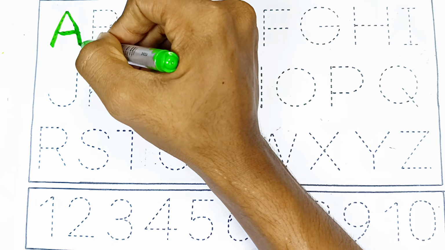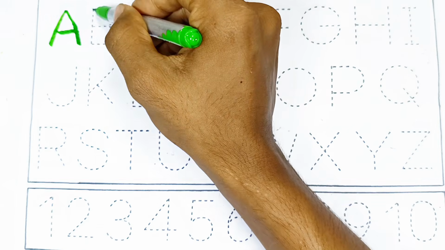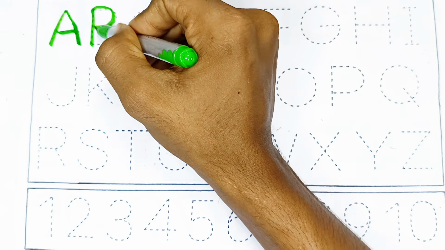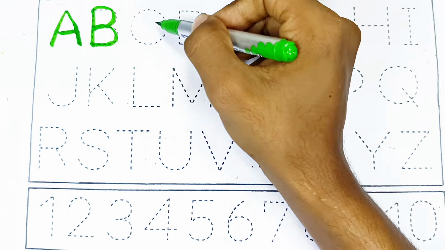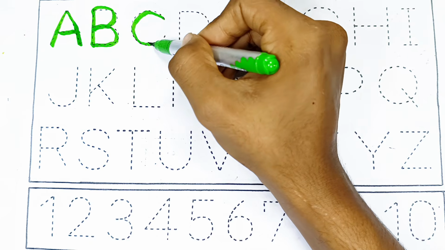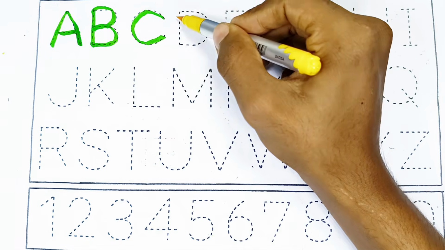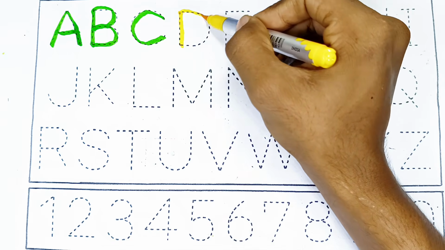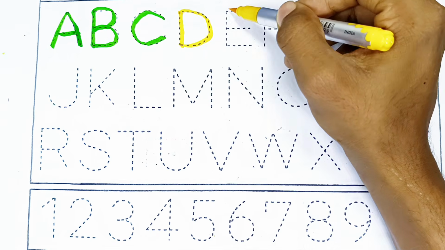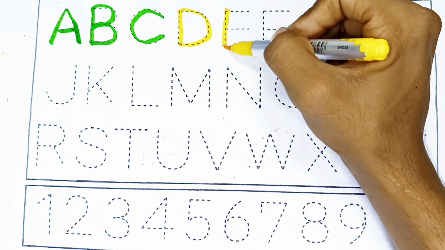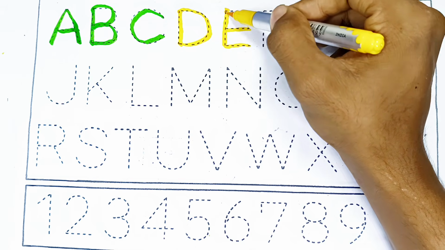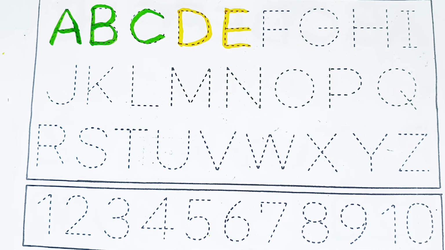A. A for apple. A for aeroplane. B. B for ball. C. C for cat. Kids, now you draw D. D for dog. E. E for elephant.